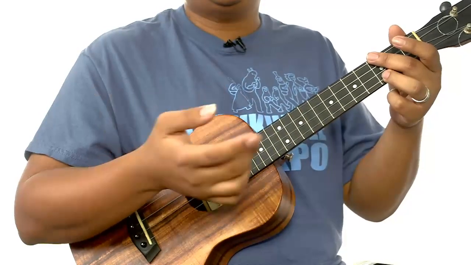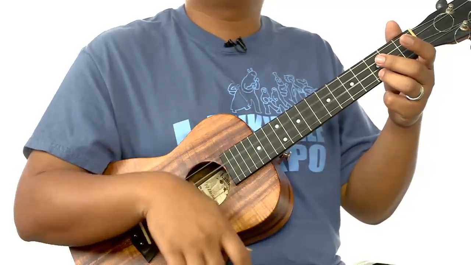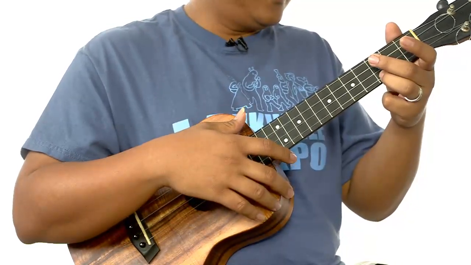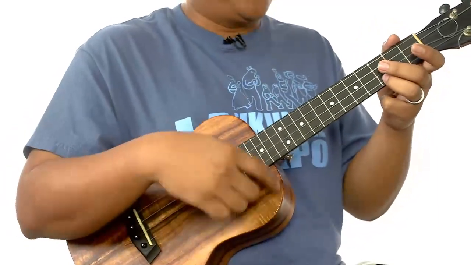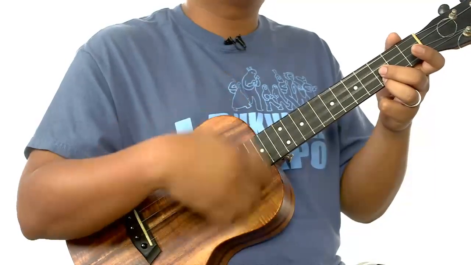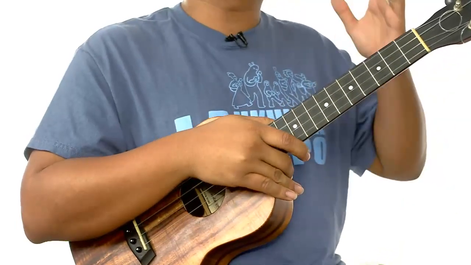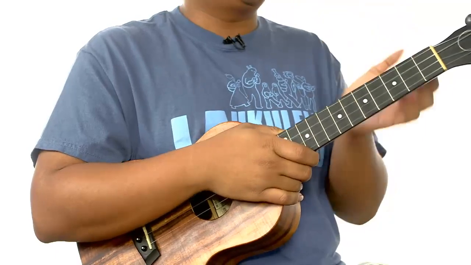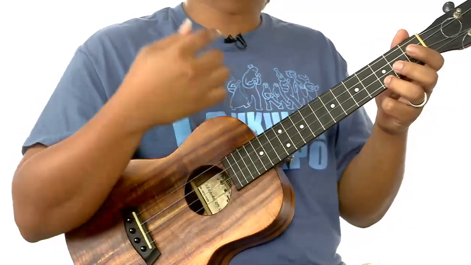If you were playing behind the beat, it would sound like this. Okay, so the beat will go, and then I'll play right after that. So what you want to do is keep it as consistent and as in sync with the beat as possible. So 1, 2, 3, 4.